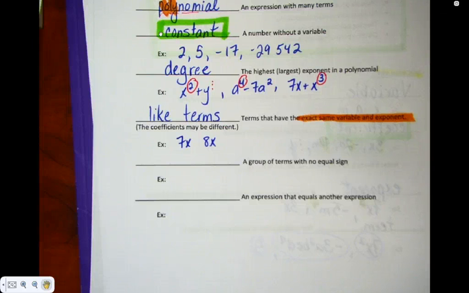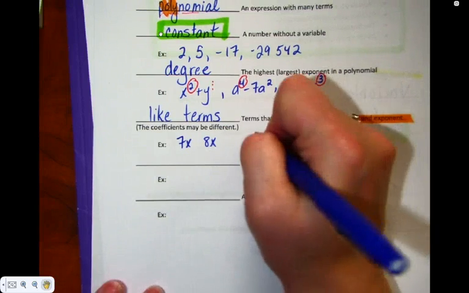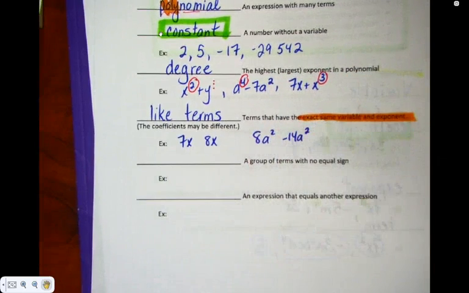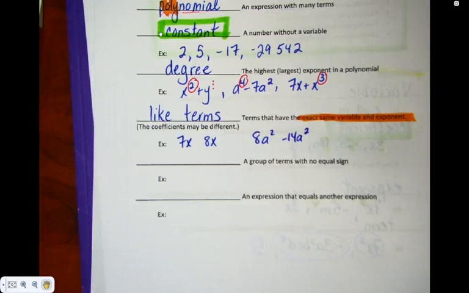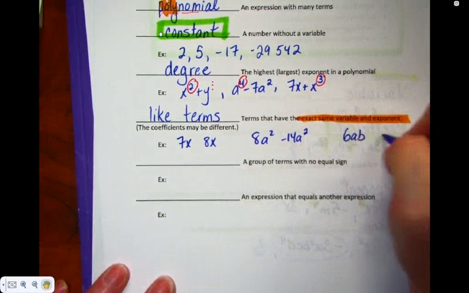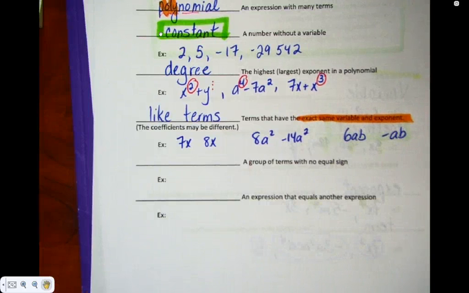Those are called like terms because they both have a variable of x. They both have an exponent of 1. It could be 8a squared and minus 14a squared. Those are called like terms because they both have a's, they both have squareds. Another example could be 6ab and minus ab. They both have the same variable. They both have the same exponent.